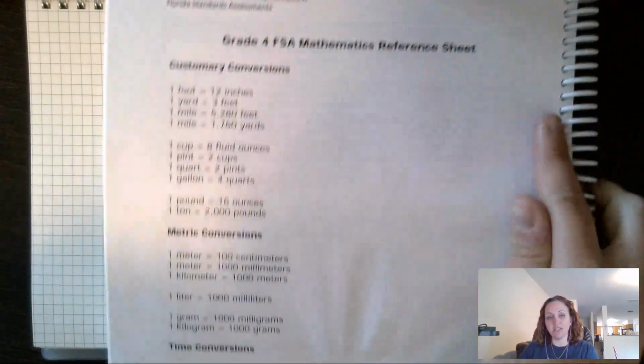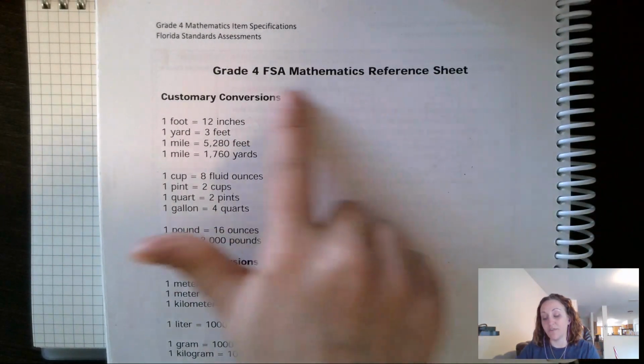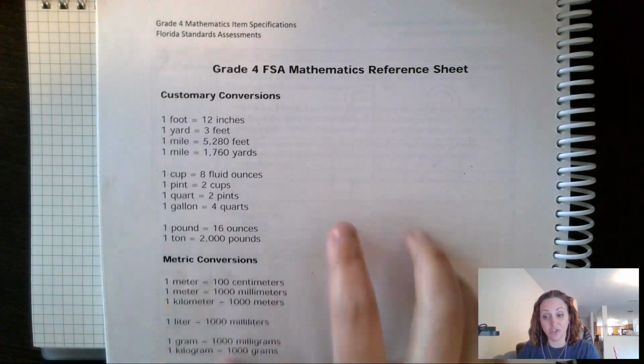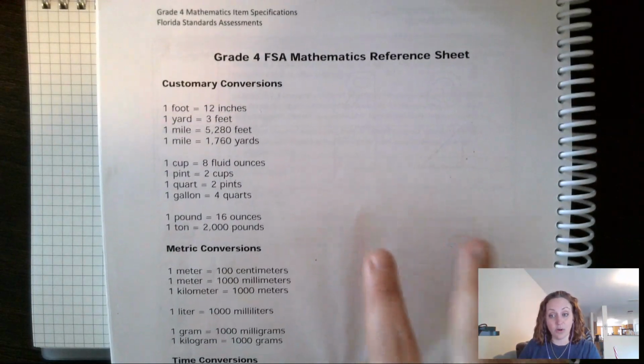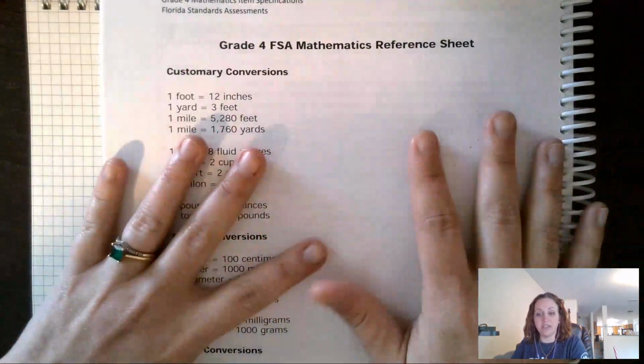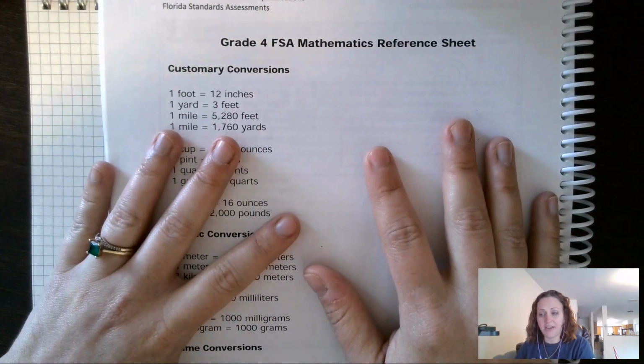You guys notice that the sheet that I have right here says Grade 4 FSA Mathematics Reference Sheet. You will actually have this sheet, this exact sheet, in your book that has your FSA in it. So you will be given this sheet for FSA. You do not have to have it memorized.